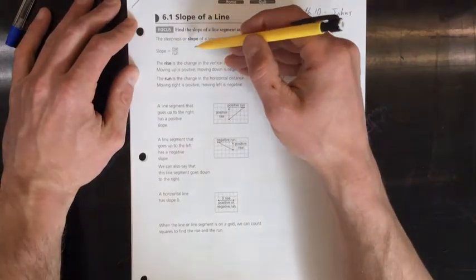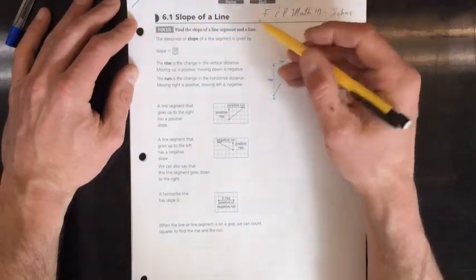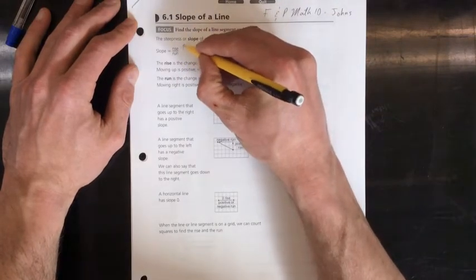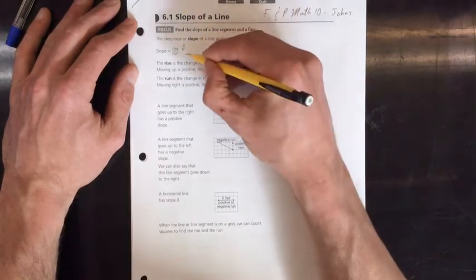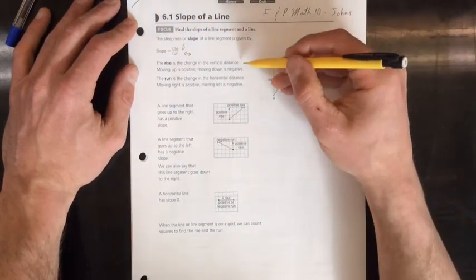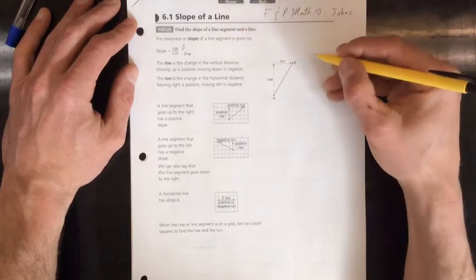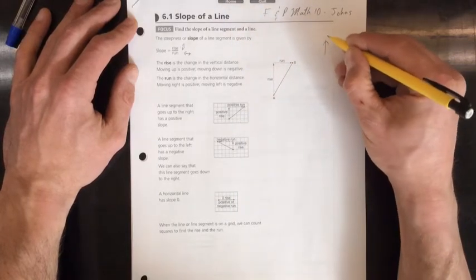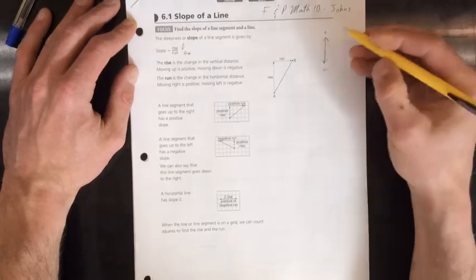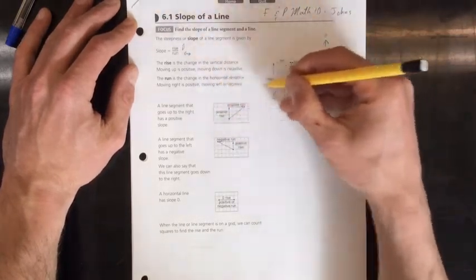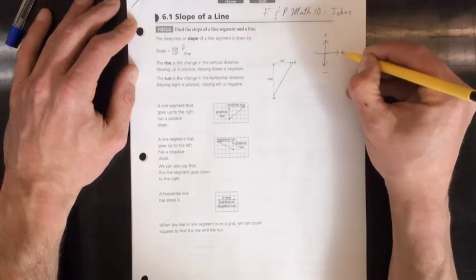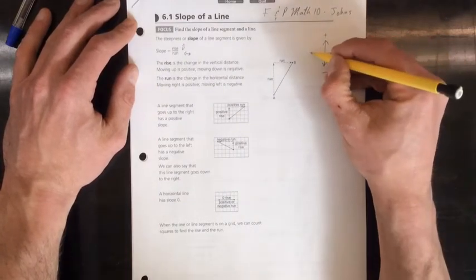So the steepness or slope of a line segment is given by the rise over the run. So the rise is the distance up or down, and the run is the distance left or right. The rise is the change in vertical distance. Moving up is positive, and moving down is negative. The run is the change in horizontal distance. So moving right is positive, and moving left is negative.